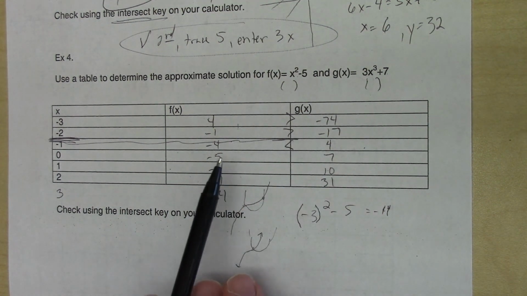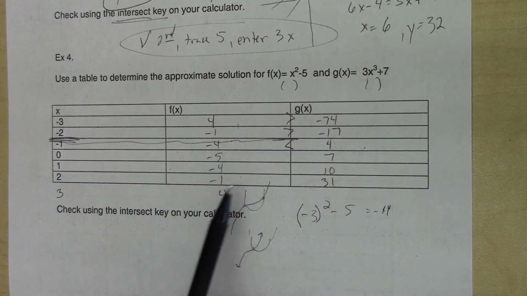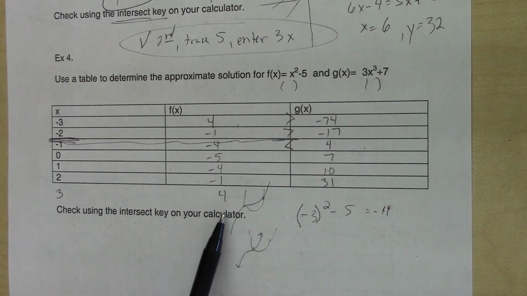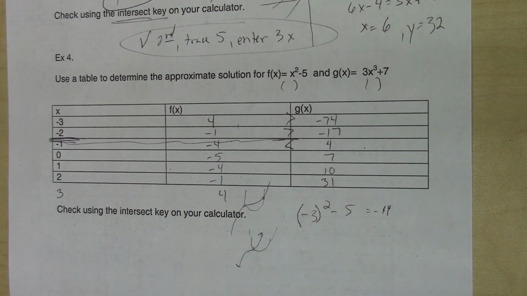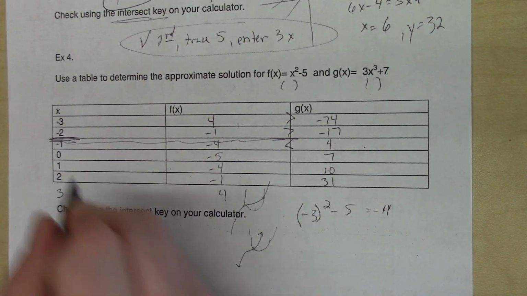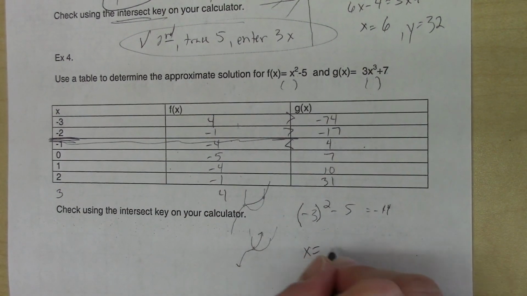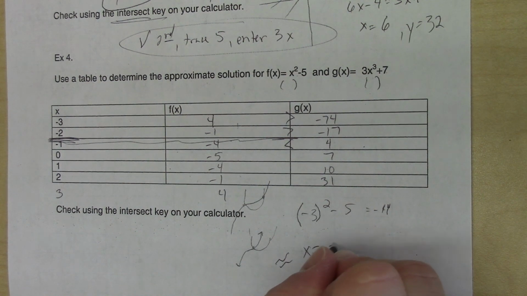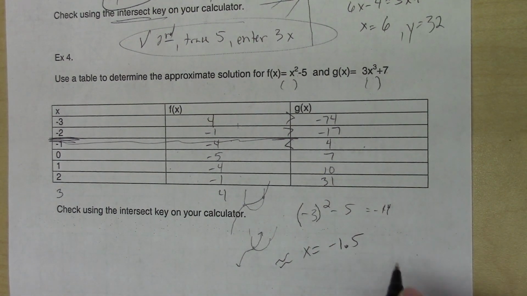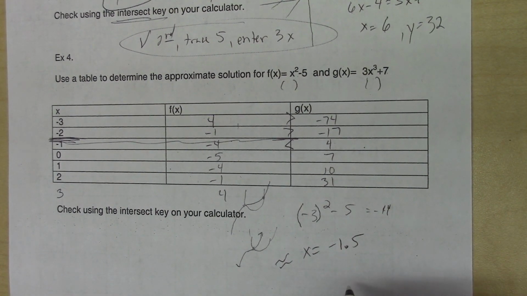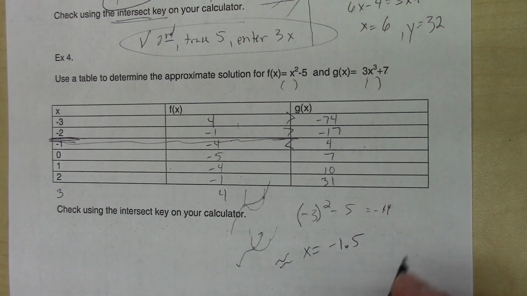It doesn't happen again. Let's see, this is less, this is less, this is less. Now I wonder if we kept going if they would catch up to each other. But for the values that we're asking for, an approximate solution would be somewhere between those two. So I would just say about x equals -1.5, right? Or really anything between -2 and -1. If you said -1.9 or -1.4, any of those values would be correct.